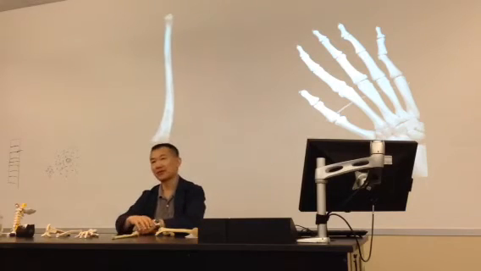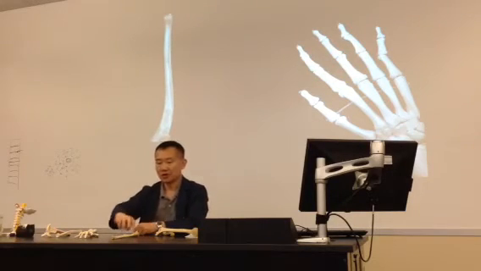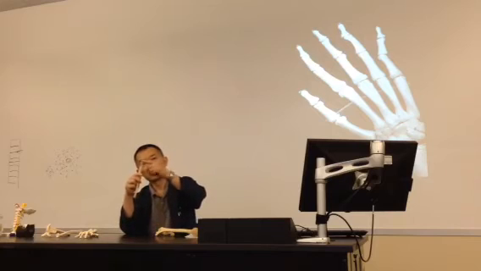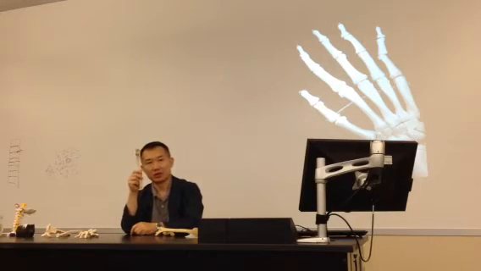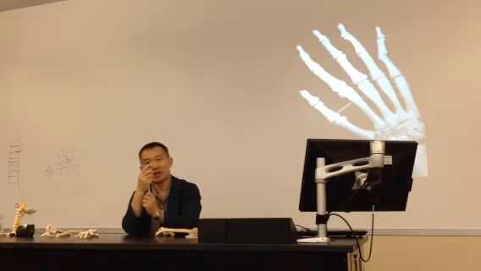To decide whether this bone is left or right, firstly, this hook, the trochlear notch, has to be facing anteriorly. Then you look for the radial notch. The radial notch has to be facing laterally.